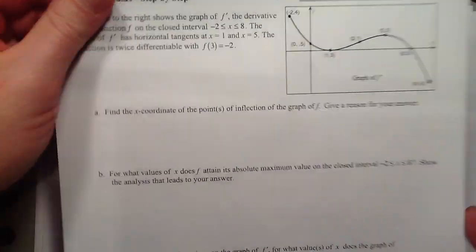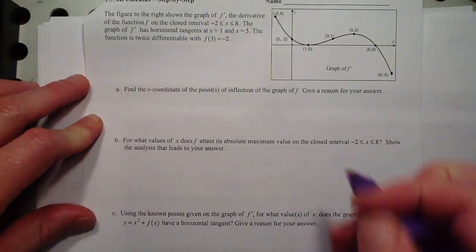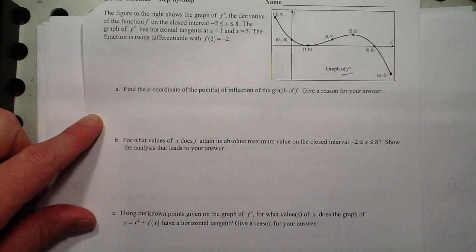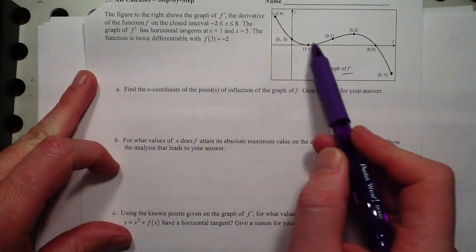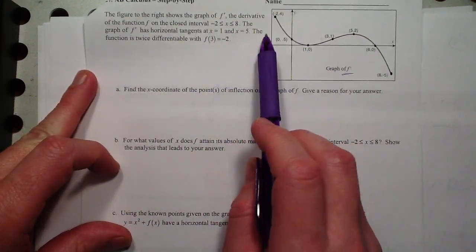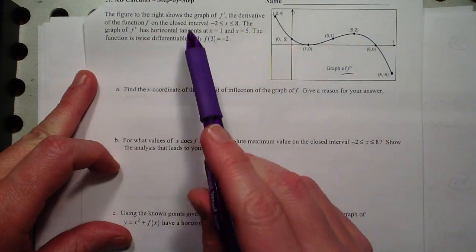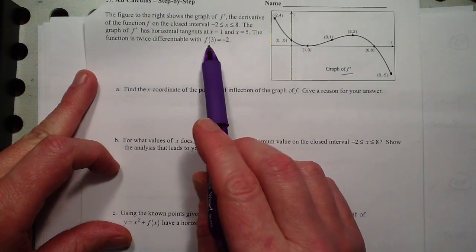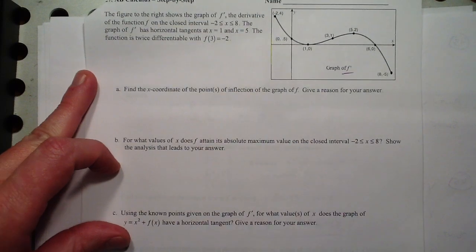And the last one. Let's see, again, we've got the graph of a derivative here, defined from -2 to 8. It's got horizontal tangents at 1 and 5. And it's twice differentiable. That just means no funny business. We're all clear for finding second derivatives. And f of 3, the original function, is -2.